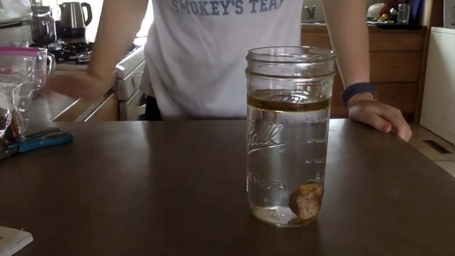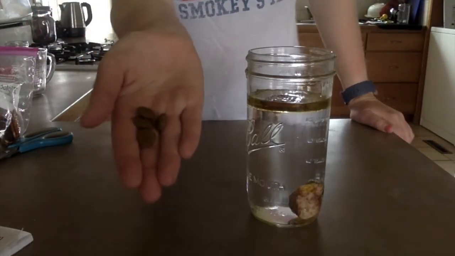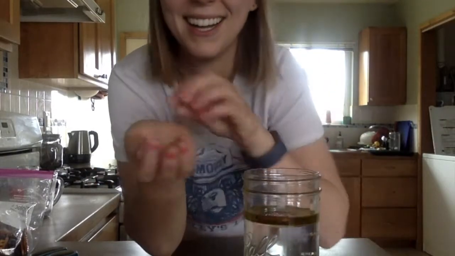Okay, last up, we've got some kibble. Hope my dog's not mad. Pause the video and make a prediction. What will happen when I put the kibble into the water? Do you think it will float at the top or sink to the bottom? Are you back? All right, let's do this.